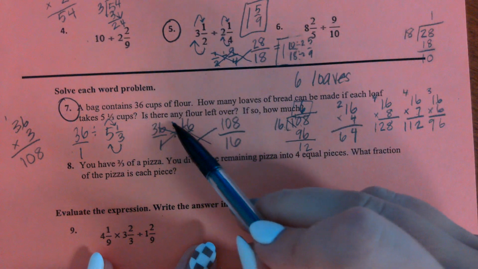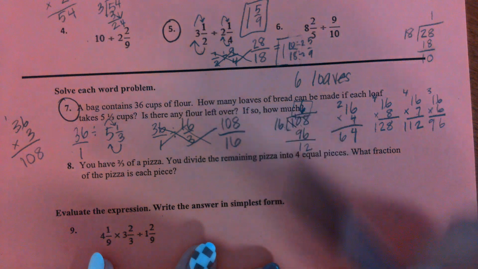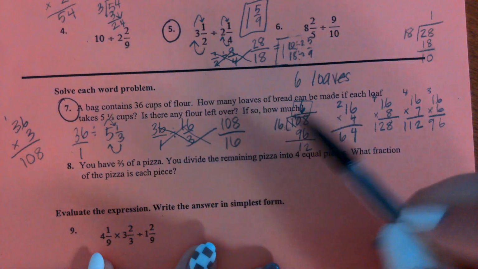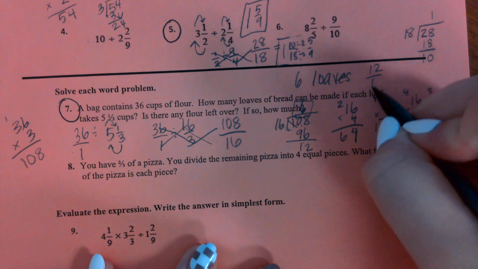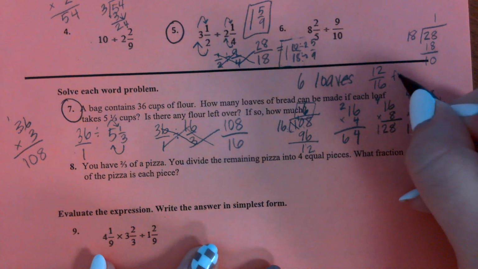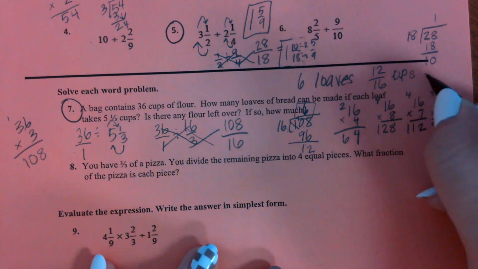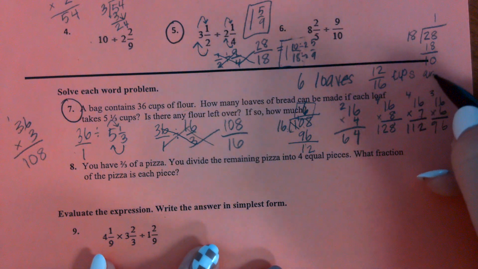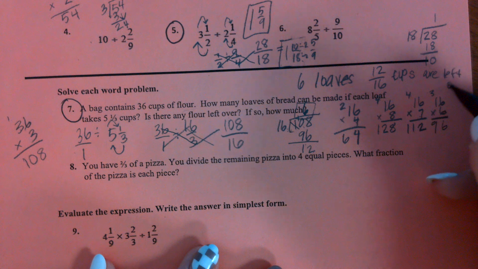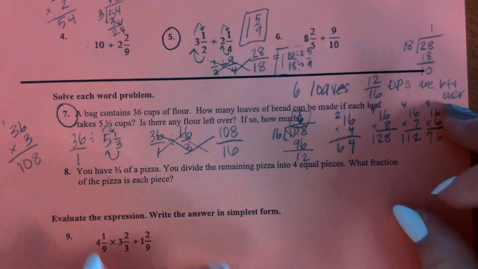So it says, is there any flour left over? If so, how much? So we know that 12/16 cups of flour are left over. Okay?